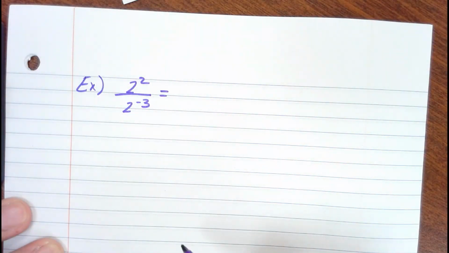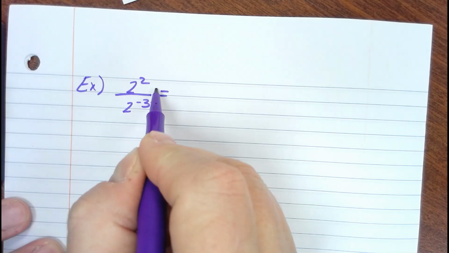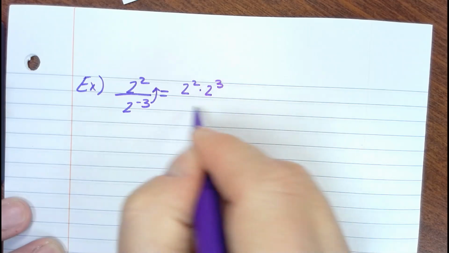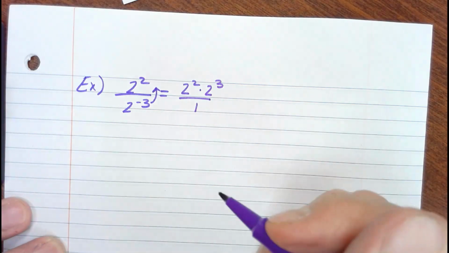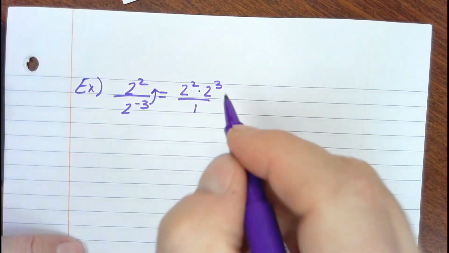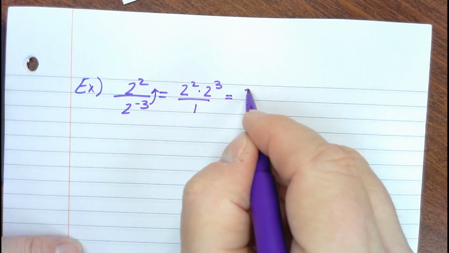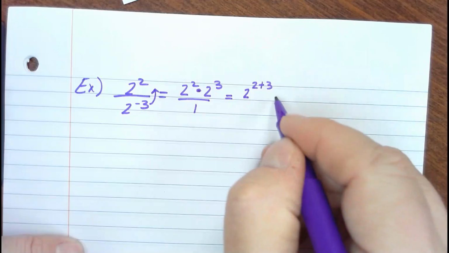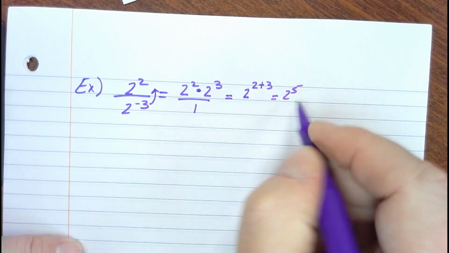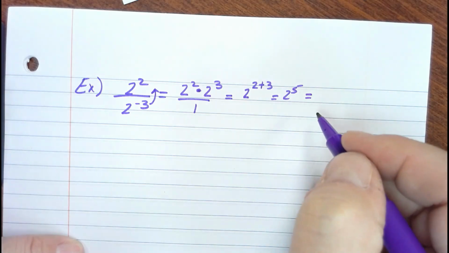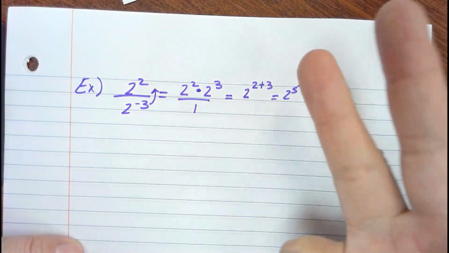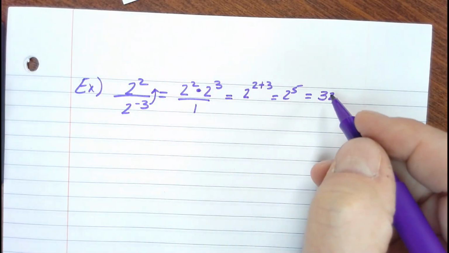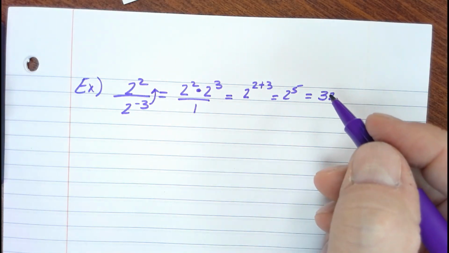Now 2 squared is fine, but I've got to move this negative 3 across the fraction bar and make it a positive 3. And when I do, there's a 1 in the denominator, or nothing. I add these because it's multiplication. Multiplication and addition go together. So my answer is 2 to the 5th. And I have to multiply: 2 times 2 is 4, times 2 is 8, times 2 is 16, times 2 is 32. Okay?